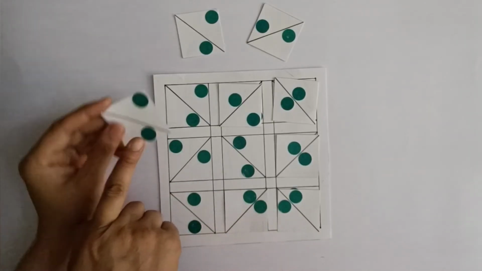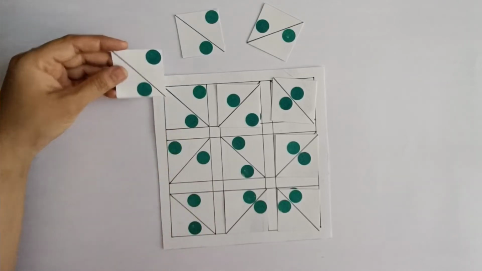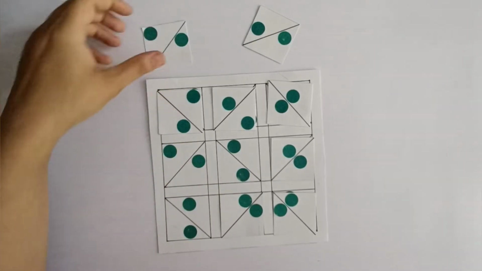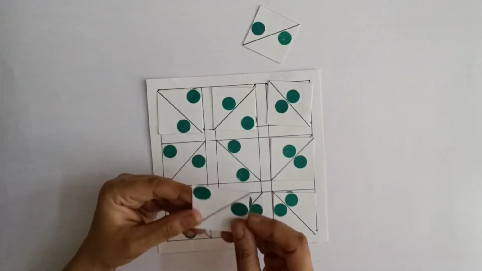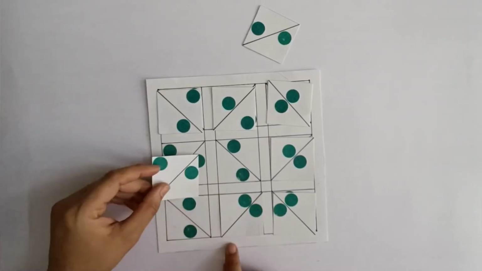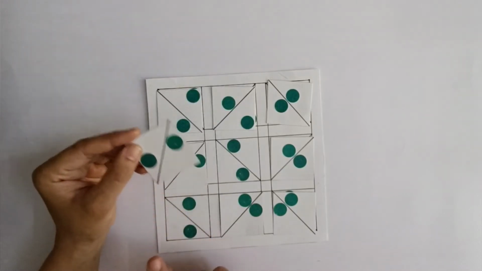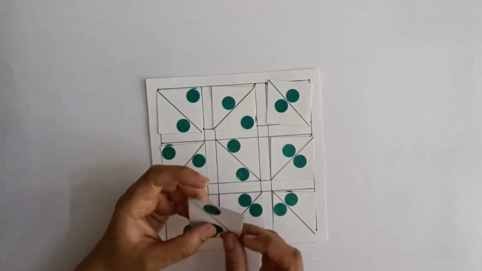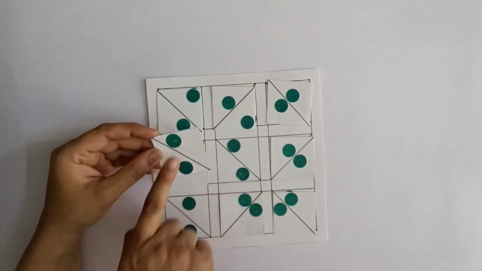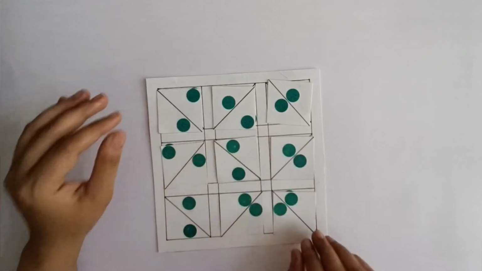After that, the next pattern is two dots, one in the corner and one very near to the slant line, so the child would place it over the same pattern. The next one is, as you can see, one dot in the corner and one near the slant line, so the child would place it over that, and the last one is here. Accordingly, the child would find the same pattern on the master sheet and place it over that, right? So like this, the child is supposed to do this activity.